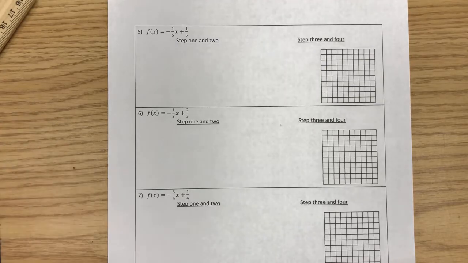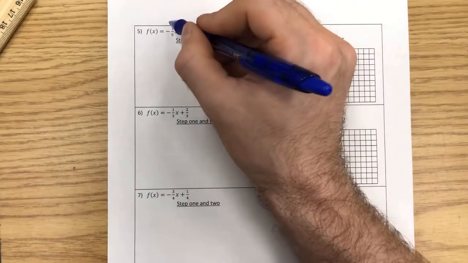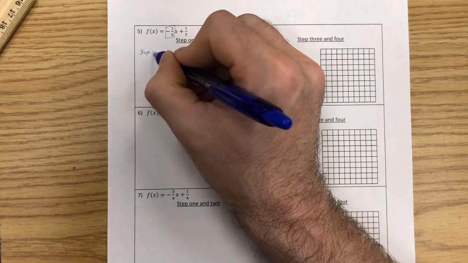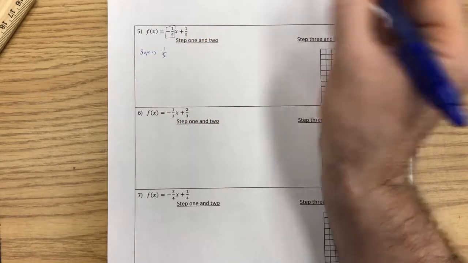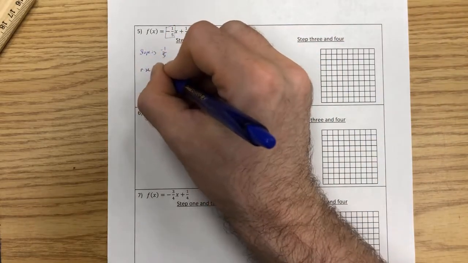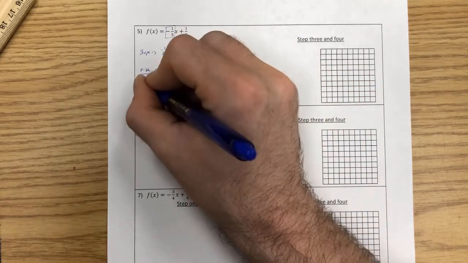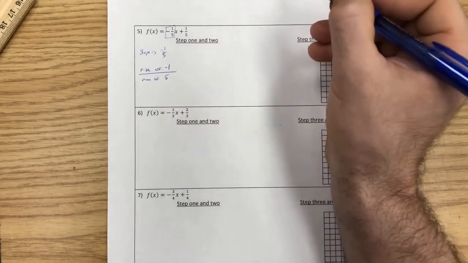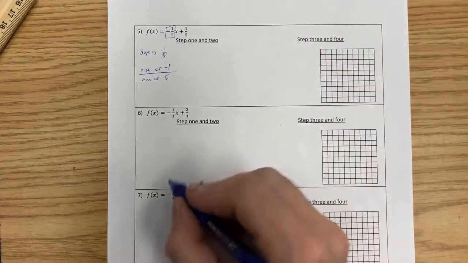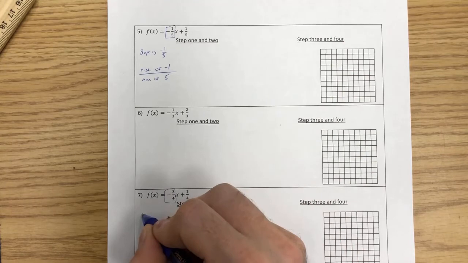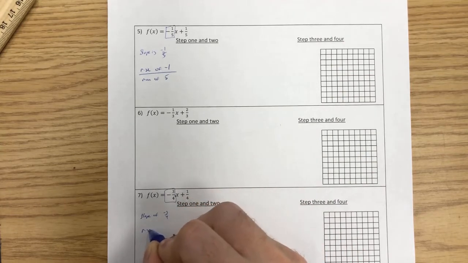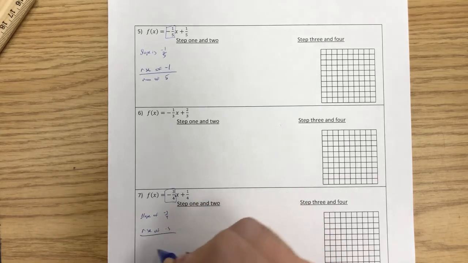Okay, so assuming you've given a shot on this, we notice that right here our slope is a negative. So our slope is -1/5, which means we have a rise of -1 and a run of 5. So I'm going down 1 over 5. On this one, we have a slope of -3/4, which means we have a rise of -3. We're going down by 3 and a run of 4.